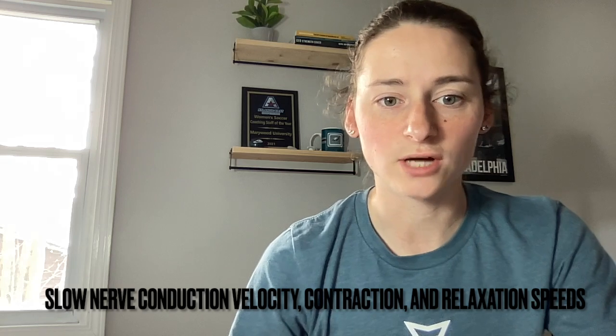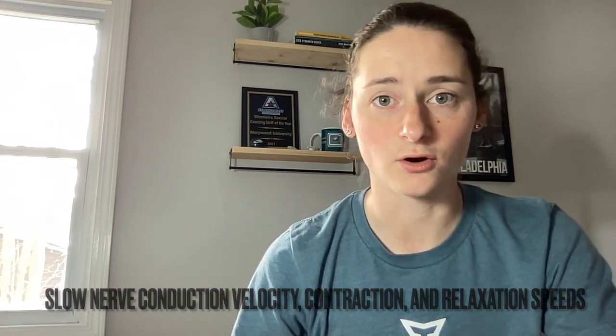The motor neuron size for type 1 muscle fibers is small. That means that it might only innervate a few fibers compared to type 2 muscle fibers, which might innervate 100 muscle fibers. The fiber diameter is going to be small and the color is going to be red. Just remember, oxygenated blood is red. We can think oxygen is present, so these muscles are going to be red. Remember, they're going to be a lot slower. So the nerve conduction velocity, the contraction speed, and the relaxation speed are all slow.